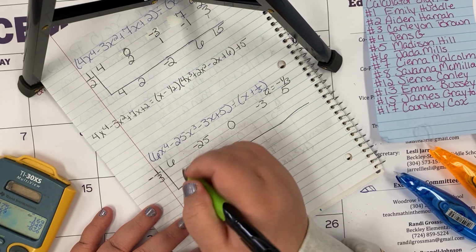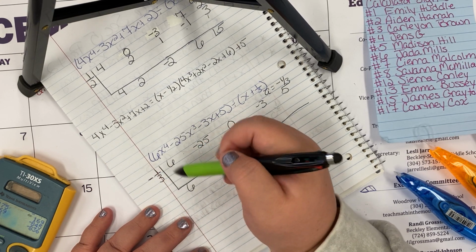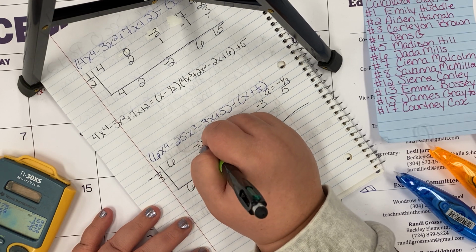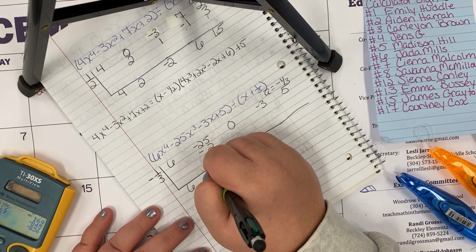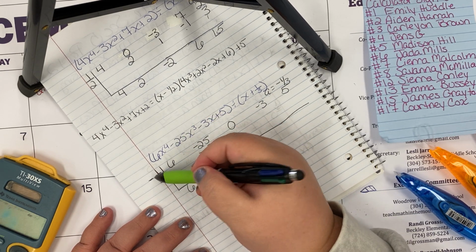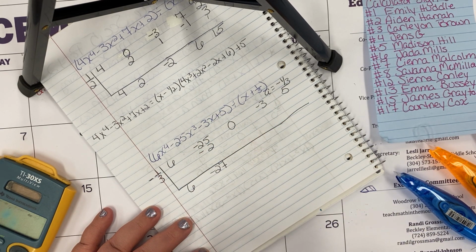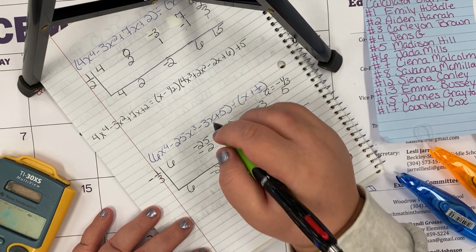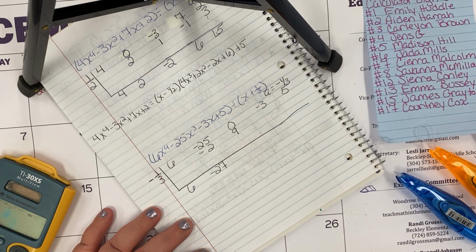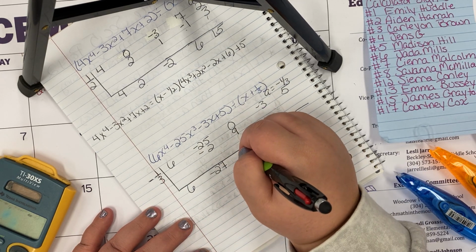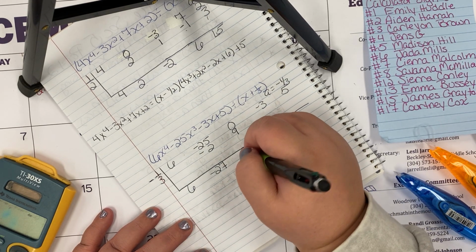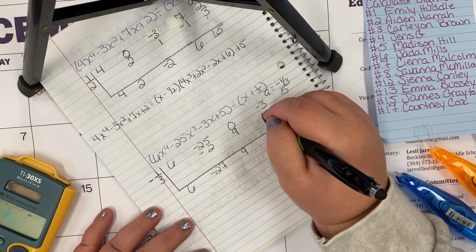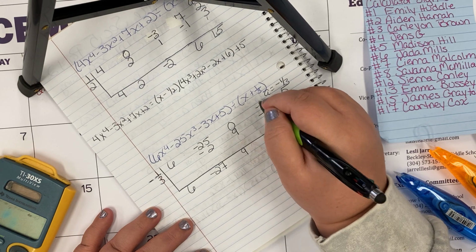Dropping down the 6. Negative 1/3 times 6 is negative 2. Negative 25 minus 2 is negative 27. Negative 1/3 times negative 27 gives me a positive 9. 0 and 9 gives me 9. 9 times negative 1/3 is a negative 3.